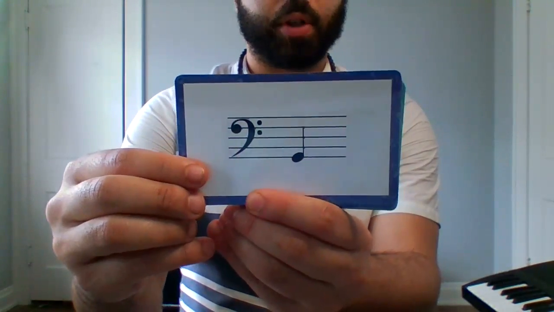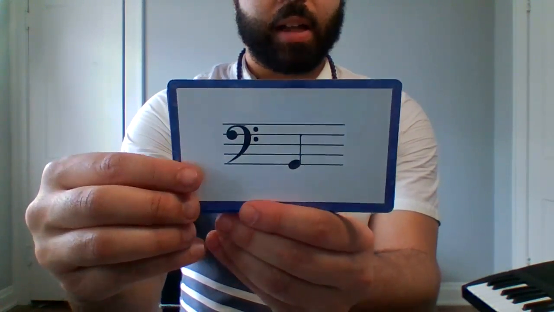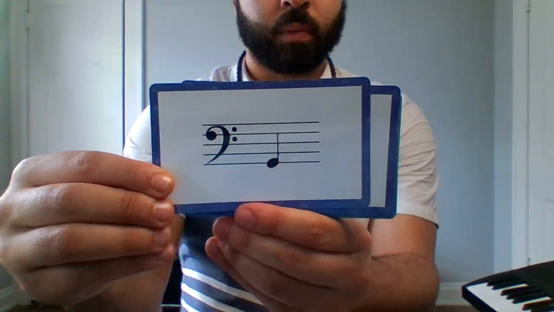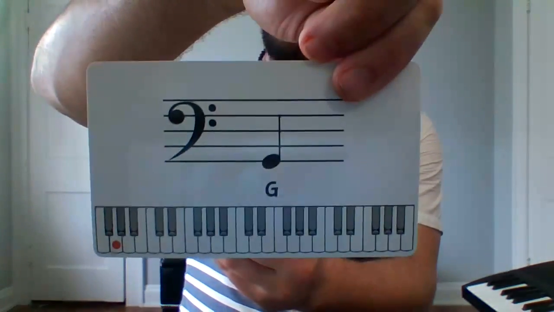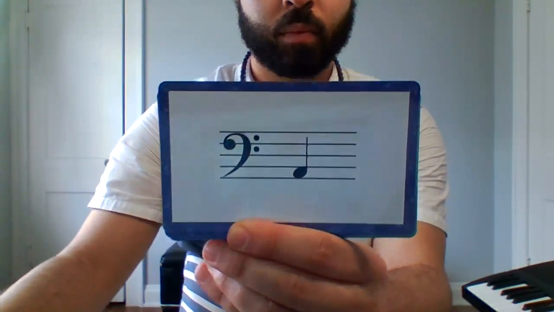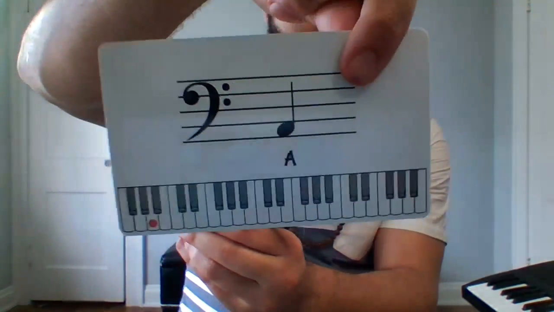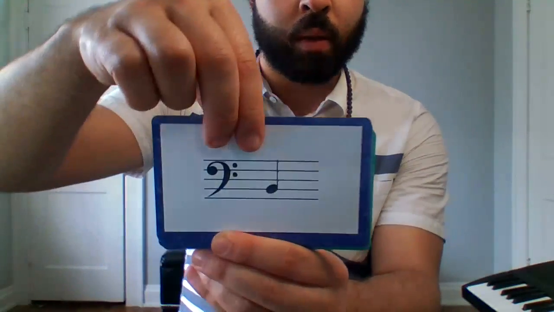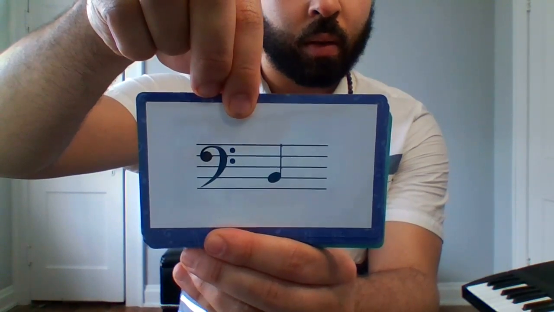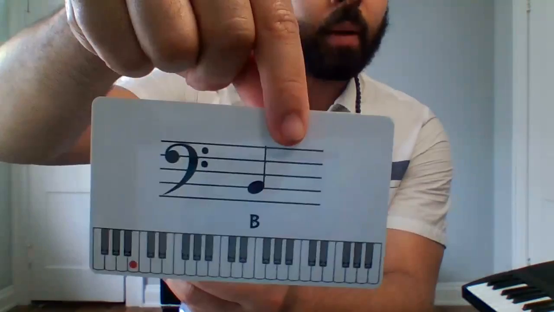Here's our first note in the bass clef. Remember, great big dogs frighten Alice. G. A. B.